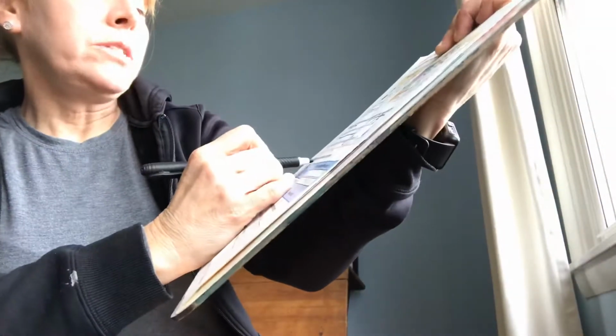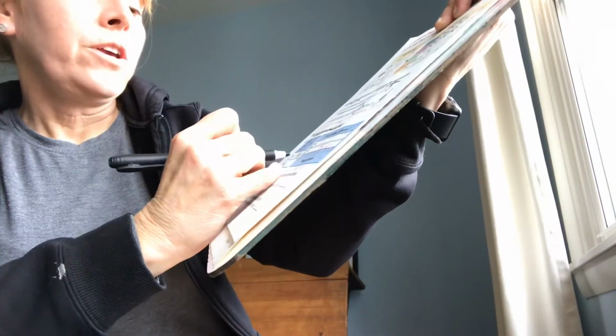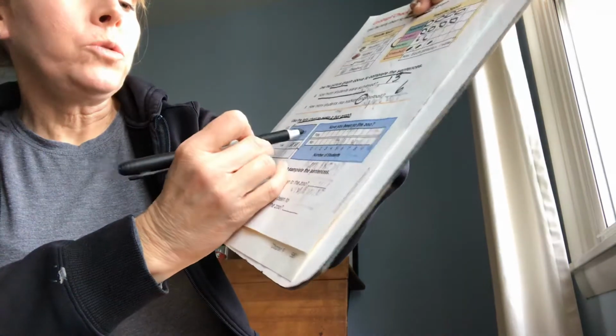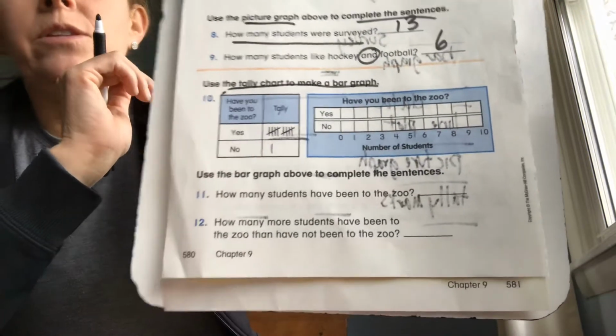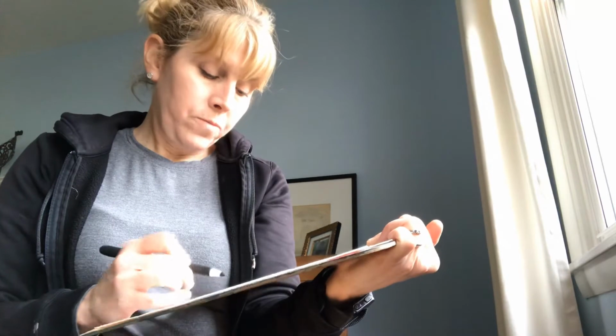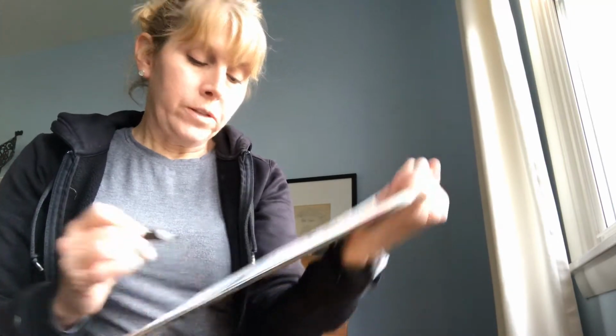Okay, use the tally chart to make a bar graph. So have you been to the zoo? There are 10 yeses, you can see that. So I'm going to go all the way over to 10. This one is a horizontal, and no has 1. I can't imagine who would say no. So there you go, that's a bar graph.